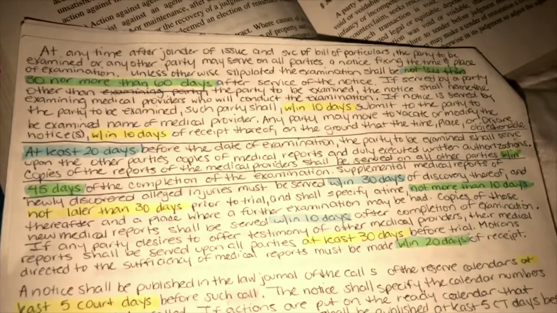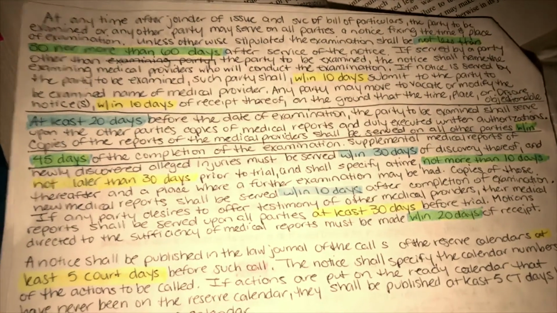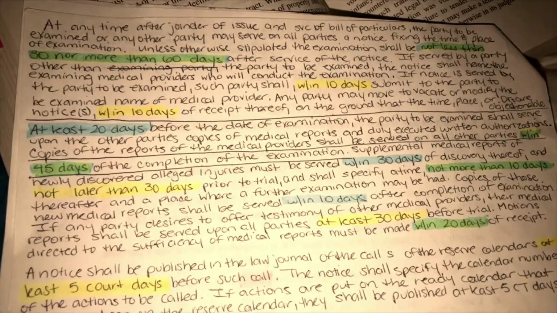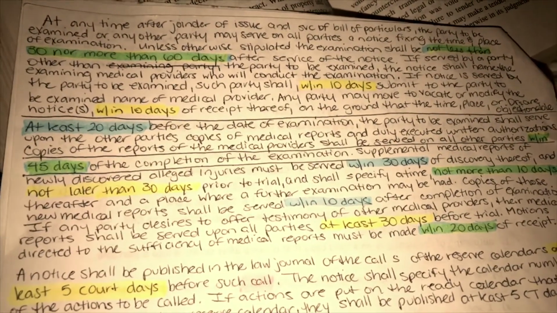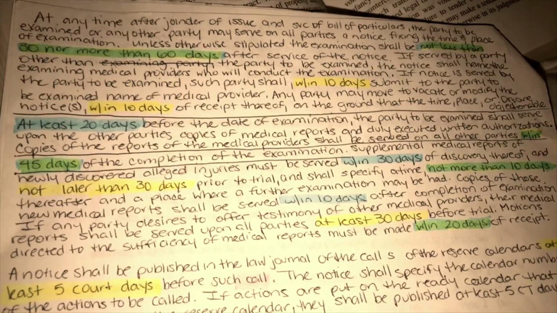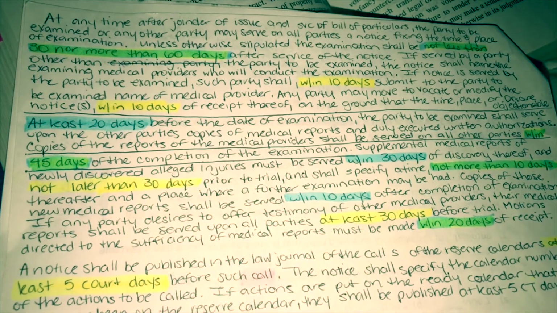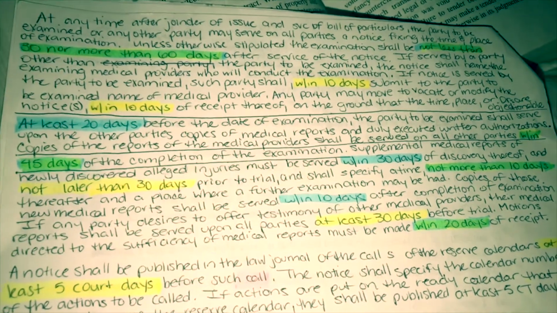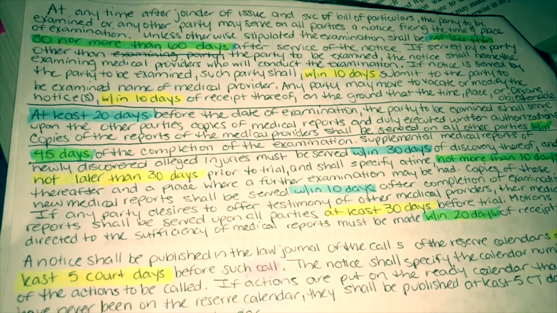At any time after joinder of issue and service of a bill of particulars, the party to be examined or any other party may serve on all parties a notice fixing the time and place of examination. Unless otherwise stipulated, the examination shall be not less than 30 nor more than 60 days after service of the notice.